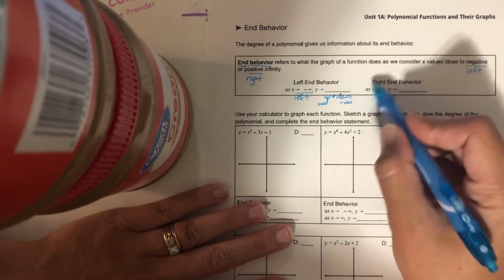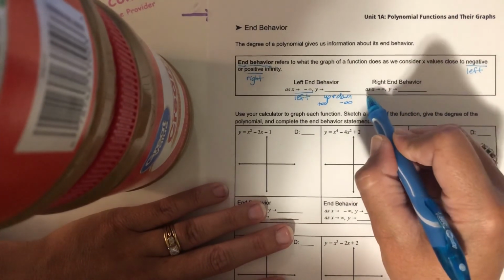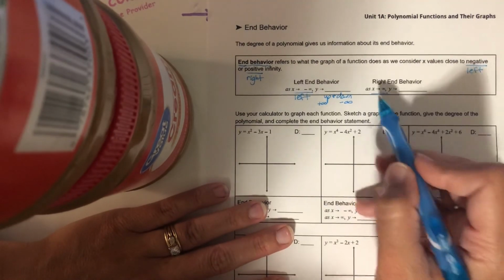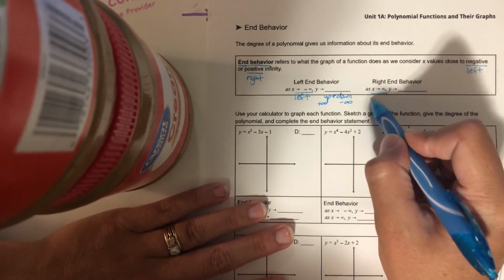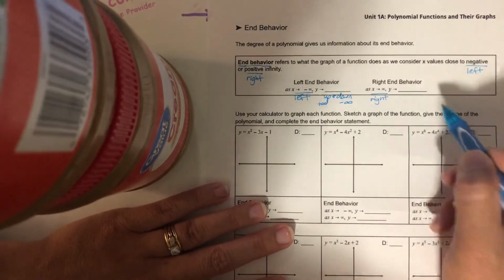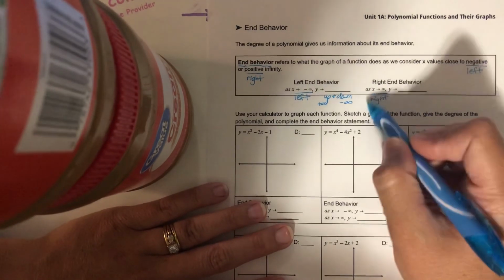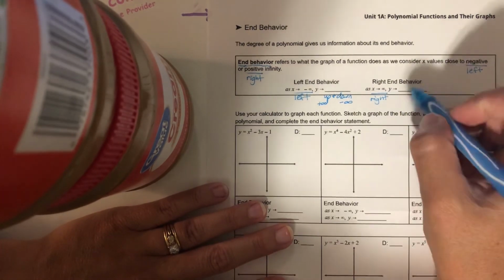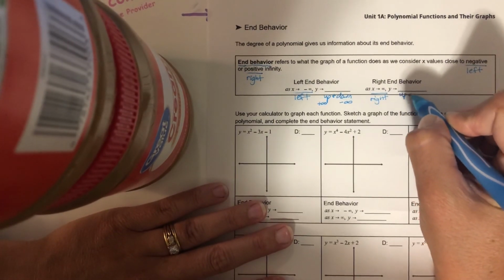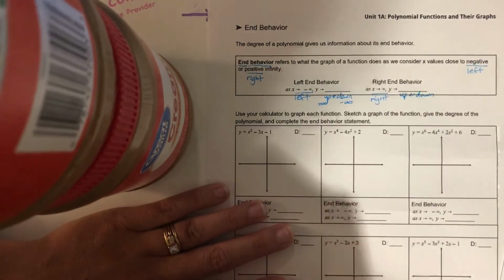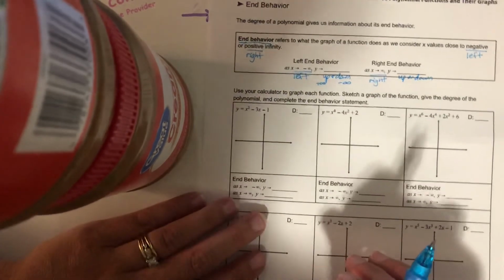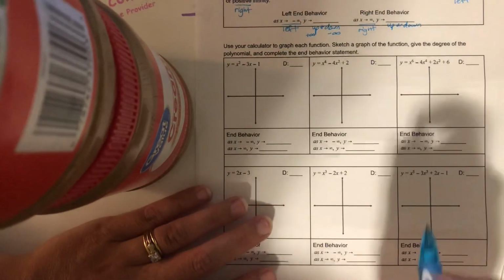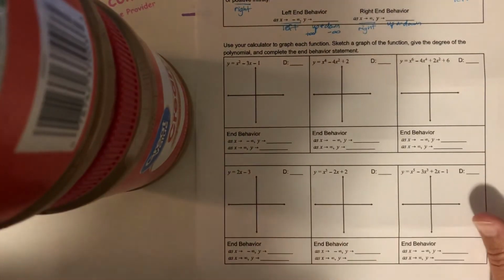The right end behavior is written this way. It says as x goes to positive infinity. This means it's an x value, so x values are left and right, and positive infinity means this is to the right. It's asking what y is doing. So you have to look at the right side of your graph and see what y is doing. Is y going up or is it going down? It's the same as what we saw with our left end behavior. So that's the introduction to all of this. There's a lot more coming as we go through this, but that's just the introduction to end behavior.